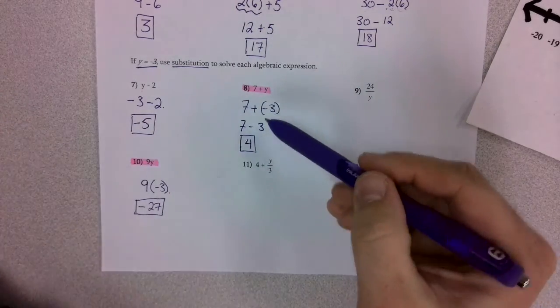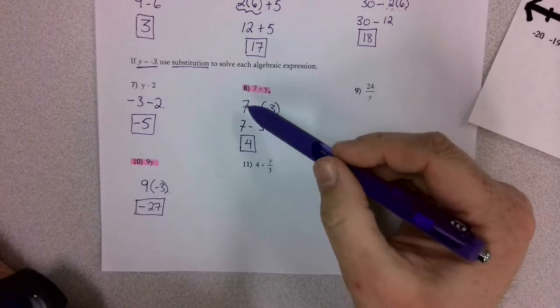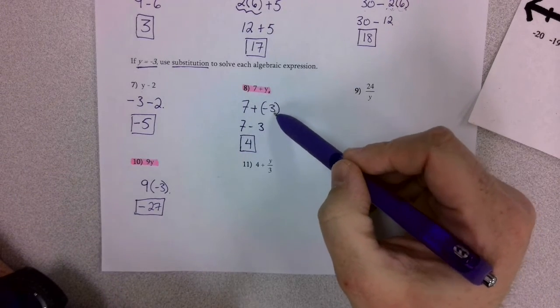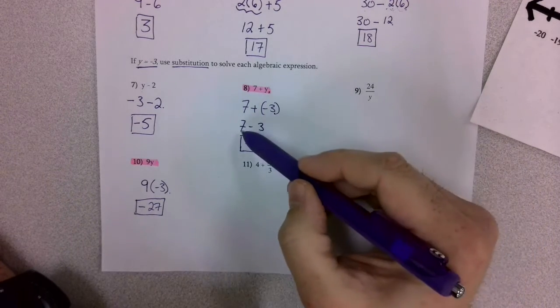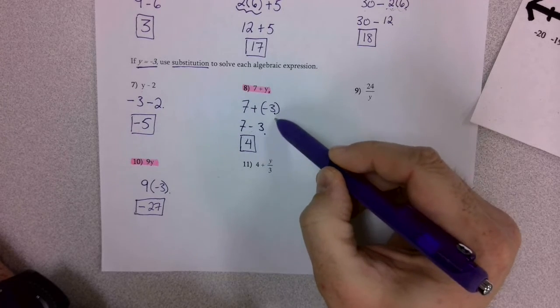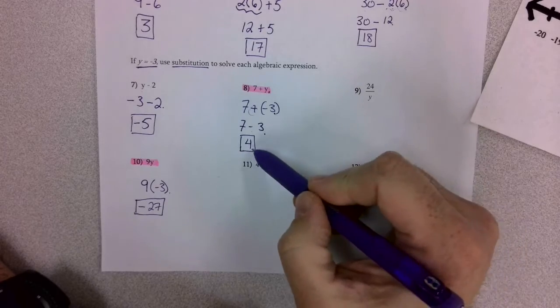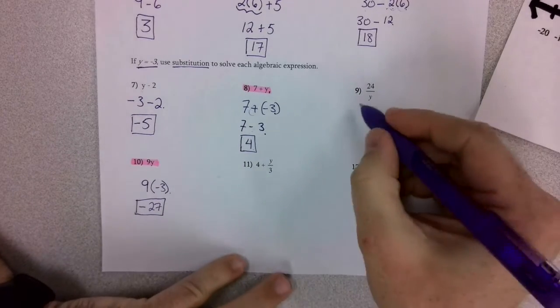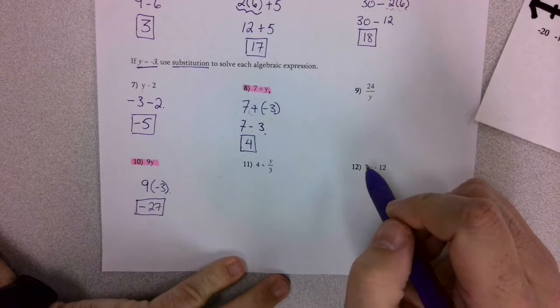This next one, we've got a y here. So we have 7 plus a negative 3, which would be the same as 7 subtract 3. So if we expand and get rid of the brackets, this add sign becomes a subtract, which would give us 4.